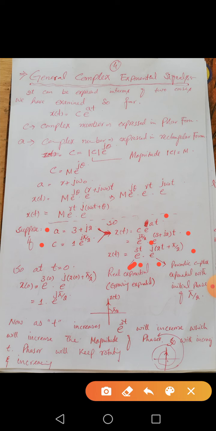This is the real exponential, and as we know that the real part of A is greater than 0, this is a growing exponential. And here the imaginary part of A is nonzero, so this is the periodic complex exponential with an initial phase of pi by 2.